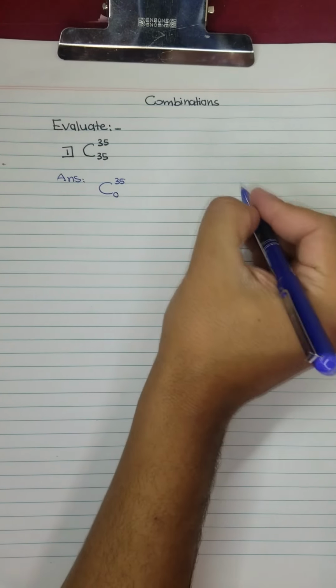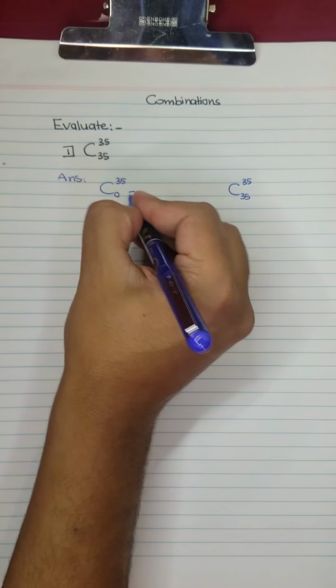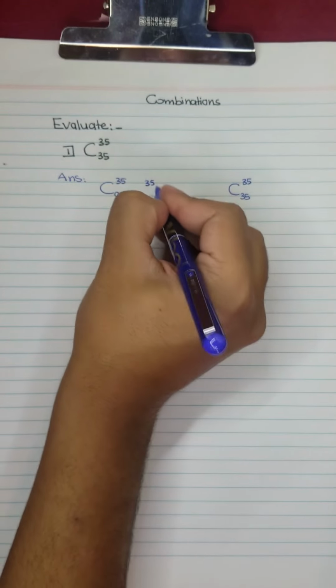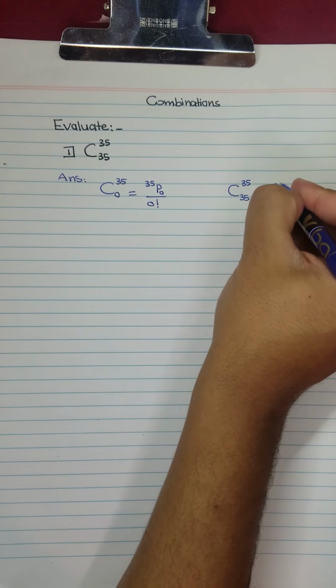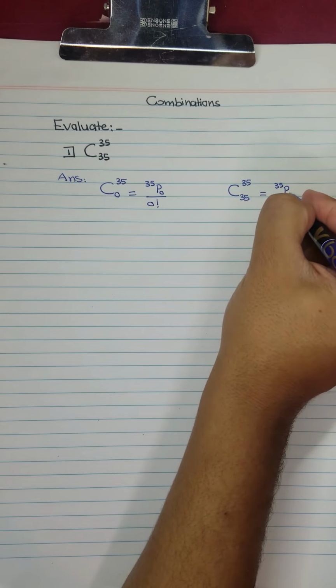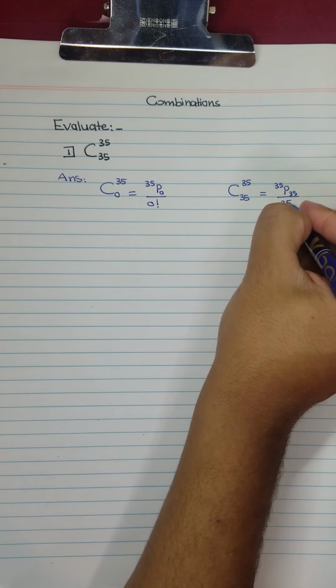Actually, whether you try to solve it this way or the other way, this is going to be quite easy both ways, and we will see now why. Now look at this, guys. If you try to solve it this way, this is going to be 35 permutation 0 over 0 factorial. If you try to solve it this way, this is going to be 35 permutation 35 over 35 factorial.